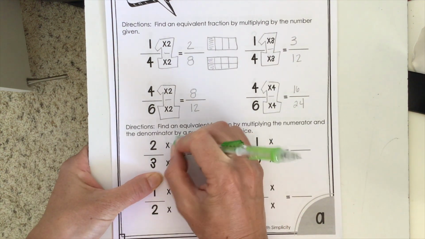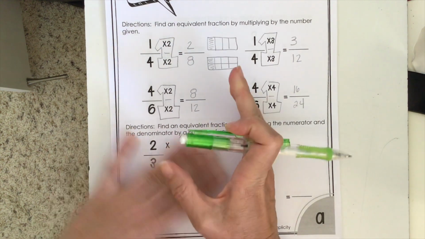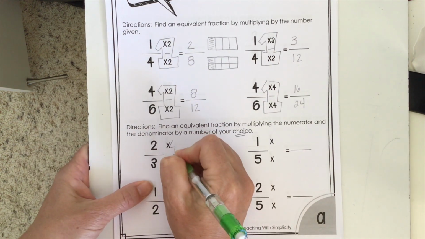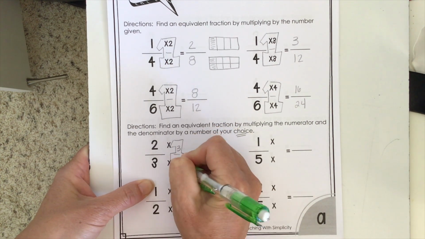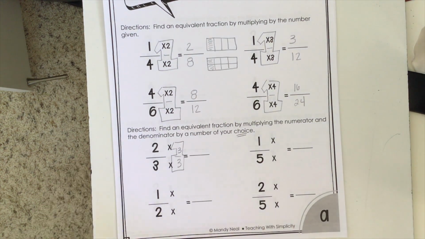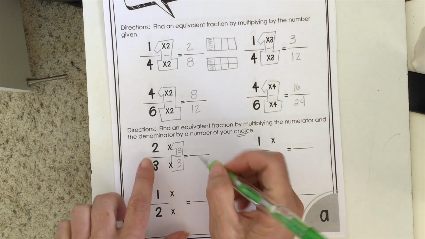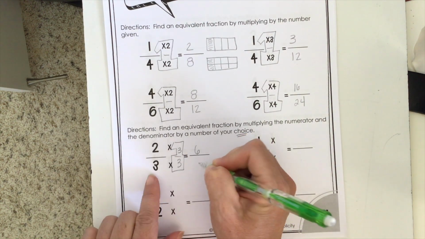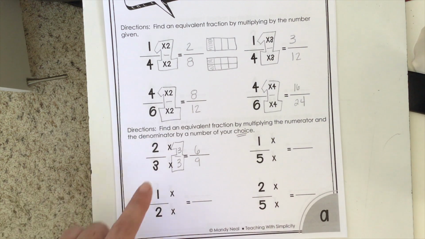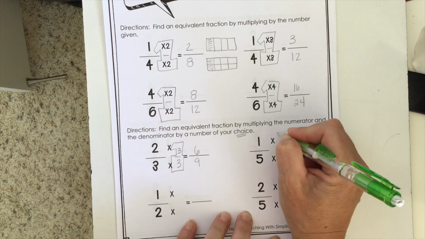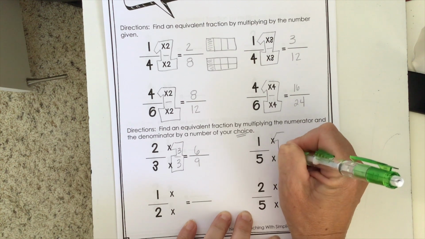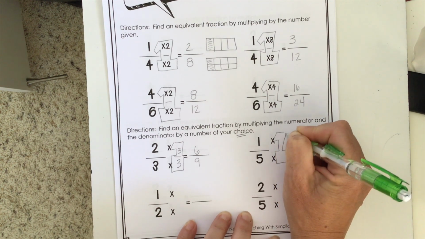So we want to pick any number, and the important thing is it has to equal 1. So let's do 3/3, for example. I just picked 3. 2 times 3 is 6. 3 times 3 is 9. Bam. 2/3 and 6/9 are equivalent fractions. You can choose any numbers.